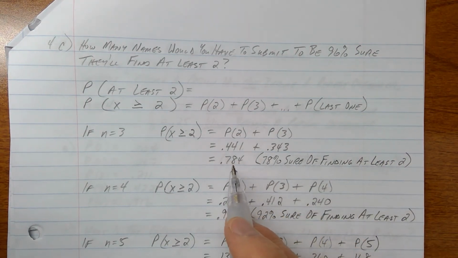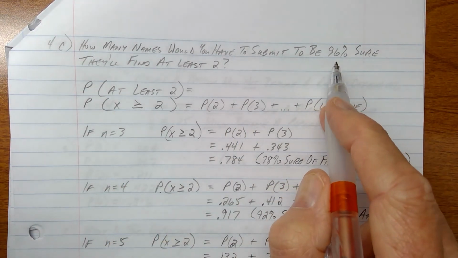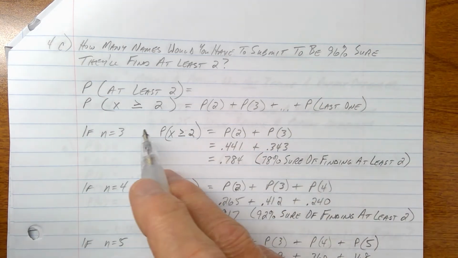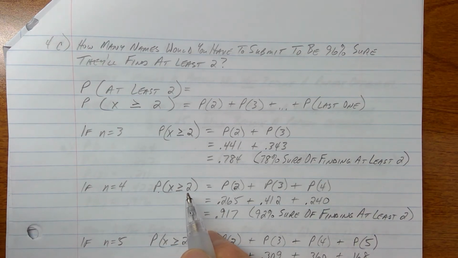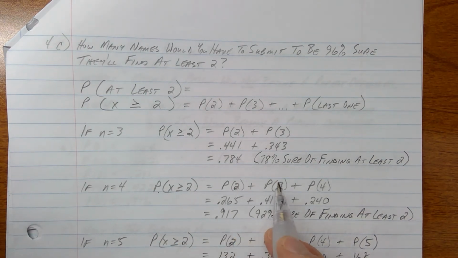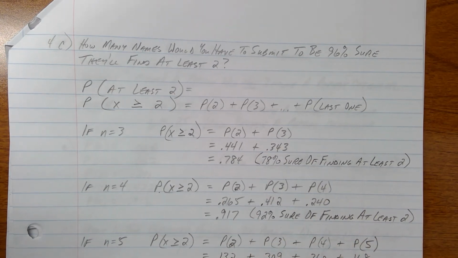All right, that's not what they asked. They asked how many names, what would n need to be for us to be 96% sure. So let's make our group bigger and try again. So let's move to a group of 4. Probability R is greater than or equal to 2 is 2 plus 3 plus 4. Just at least 2. Could be 2, could be more than 2. And we have to stop here because we're at a group of 4. I looked those up in the probability table.